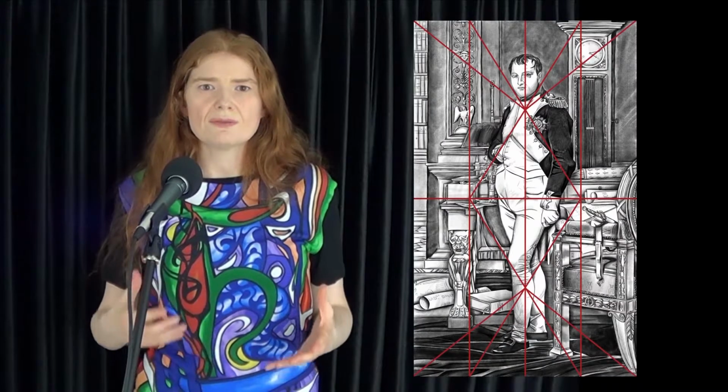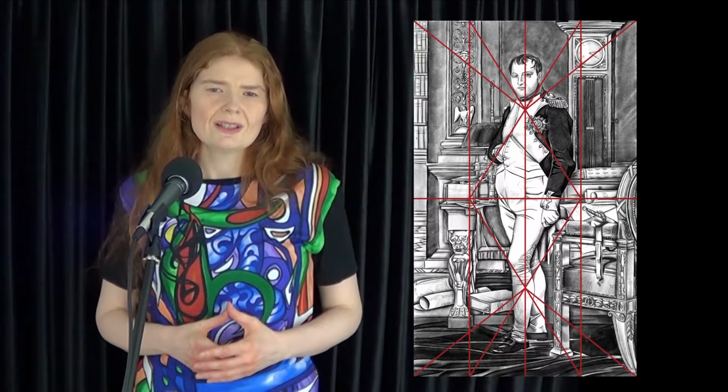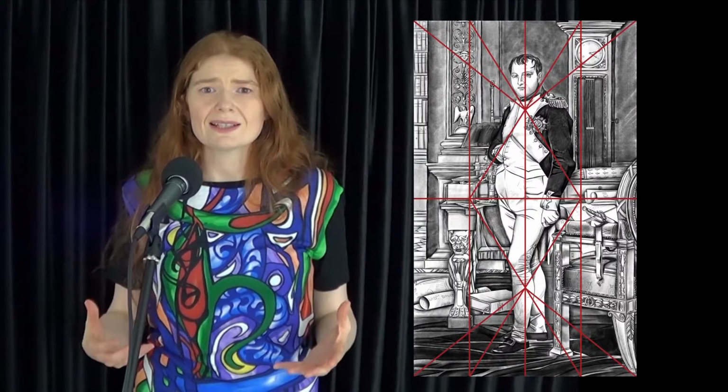You will notice that David uses the same technique of placing one eye on the central line. It creates the illusion of a casual posture, although the image as a whole is quite dramatic.